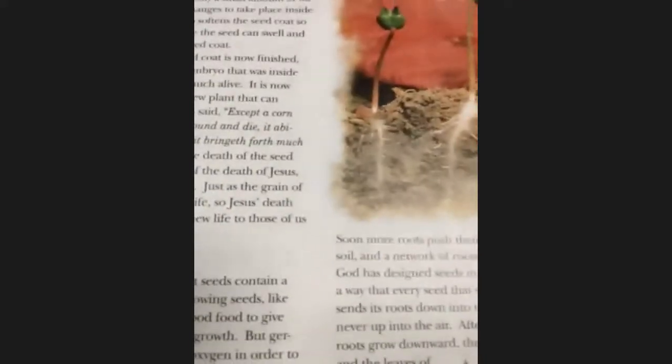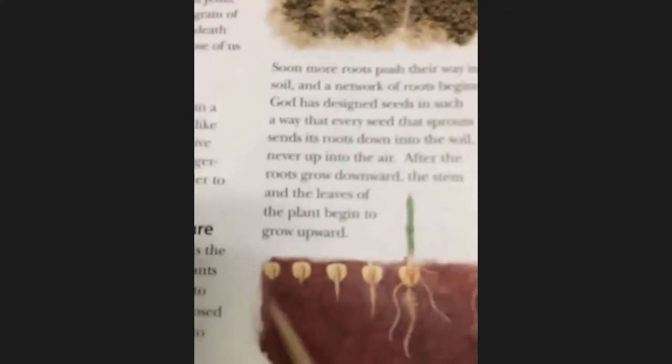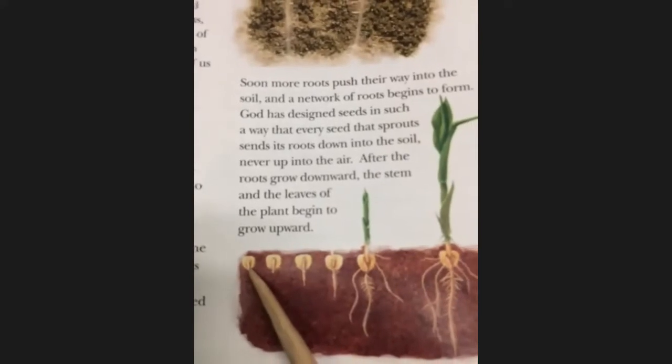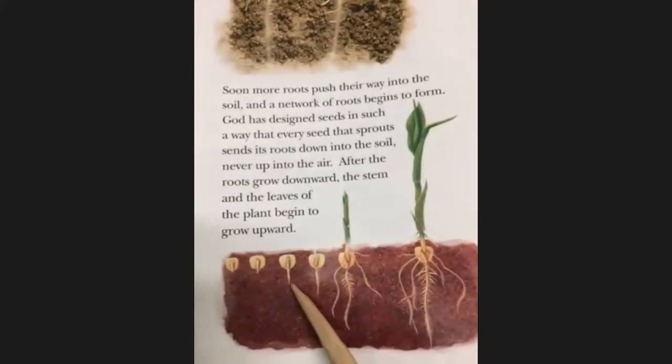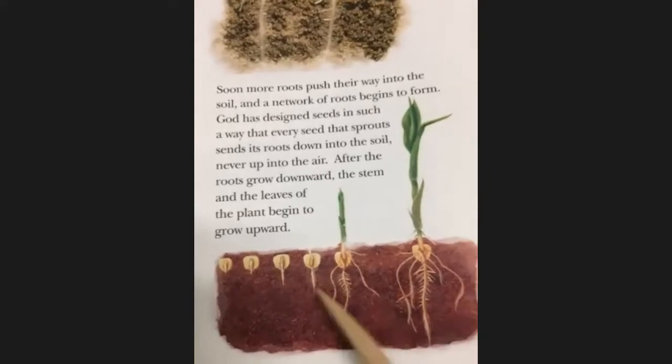For example, look at this corn. There's a picture of corn and it's starting to germinate. And look, a little bit goes down, a little bit further goes down, a little further, a little further.